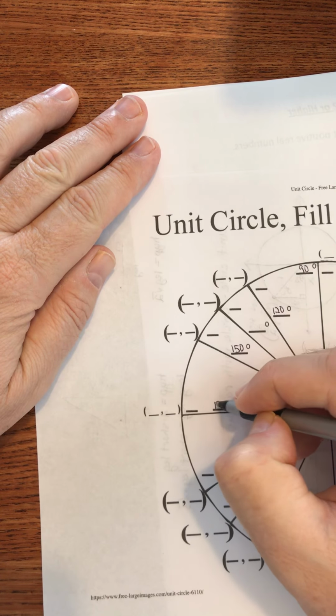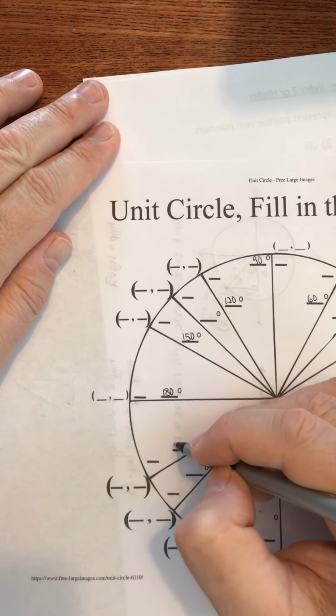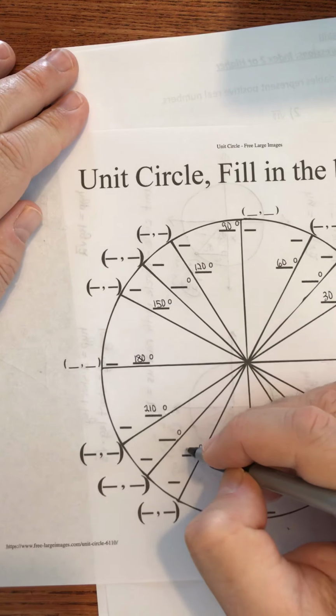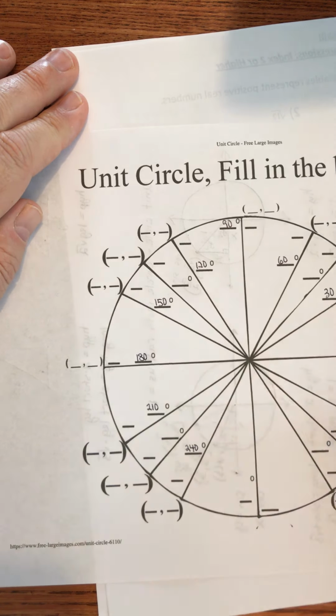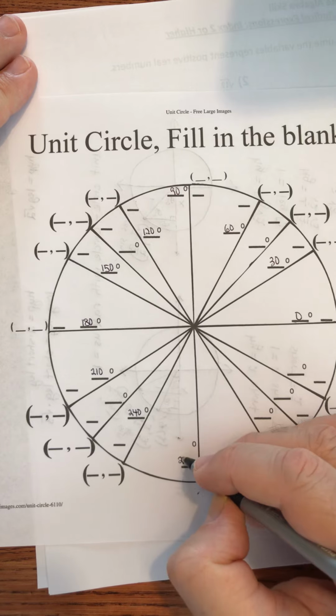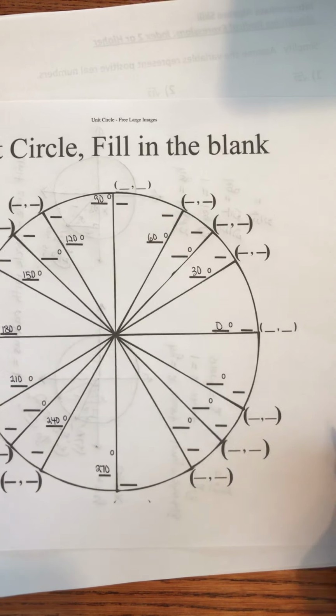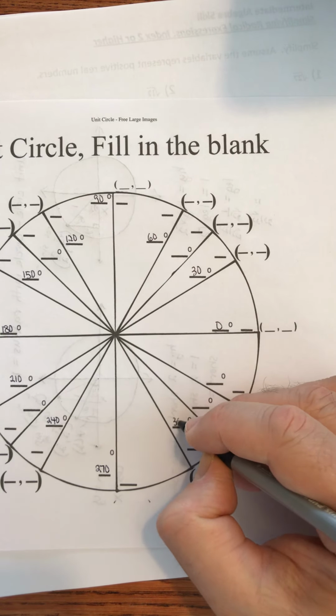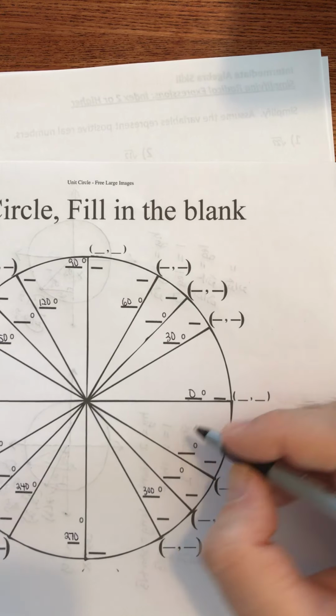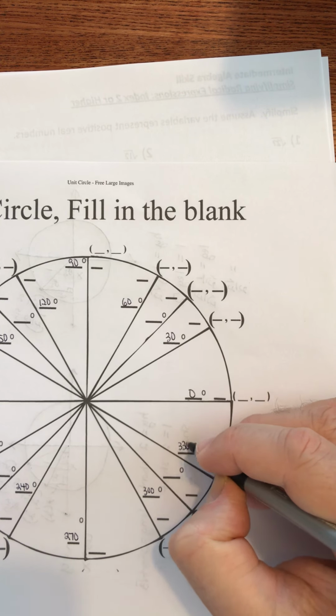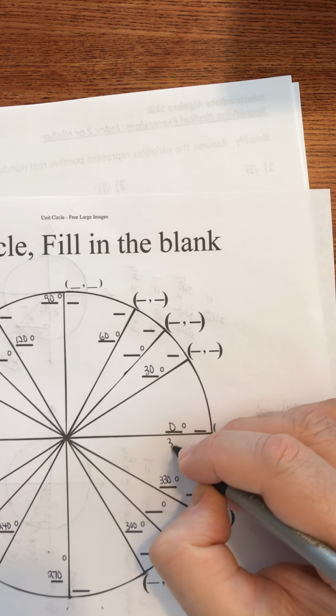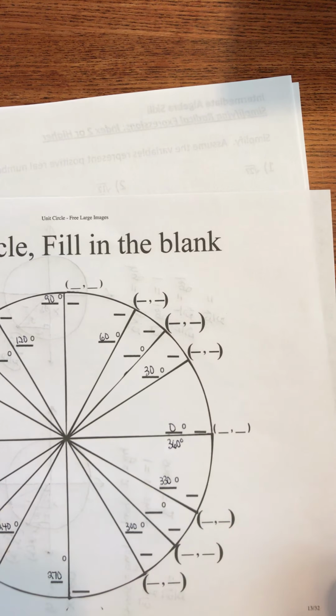Times 6 is 180. Times 7 is 210. Times 8 is 240. Times 9 is 270. Times 10 is 300. Times 11 is 330. Times 12, this is also 360 degrees.